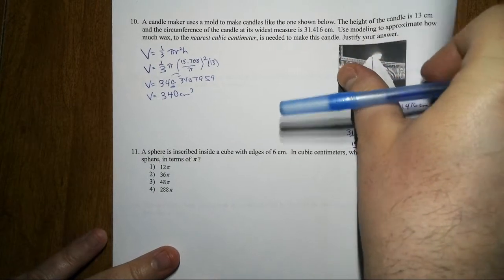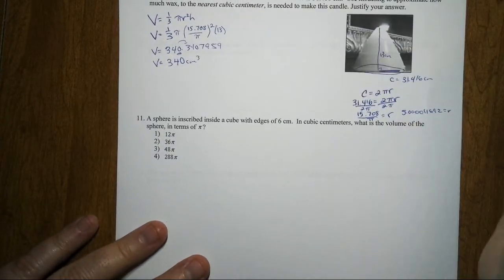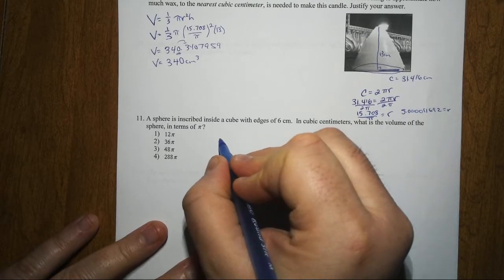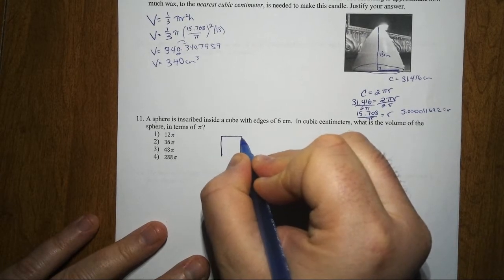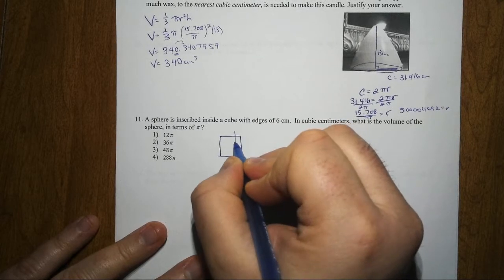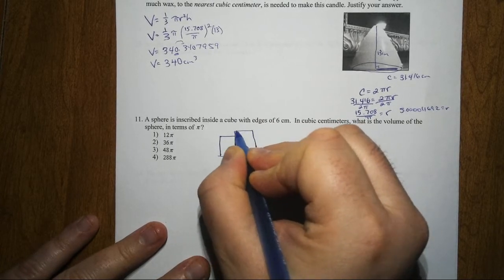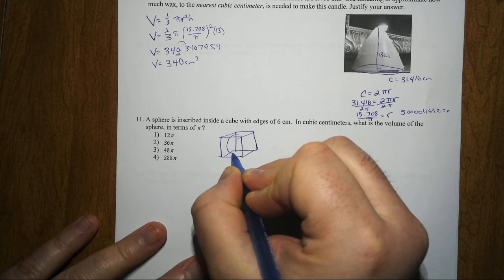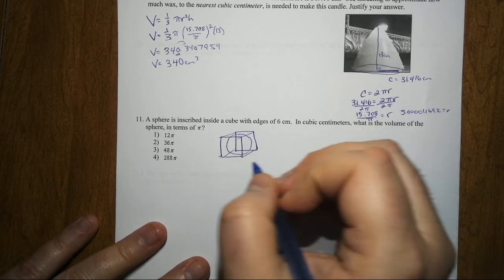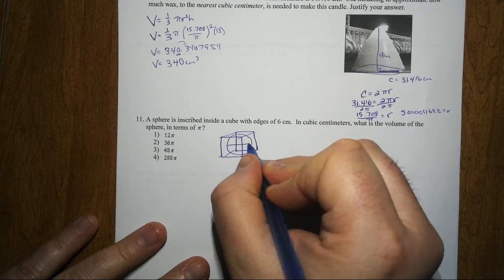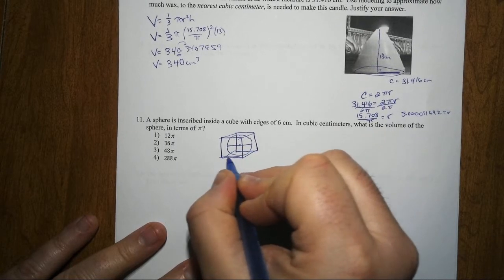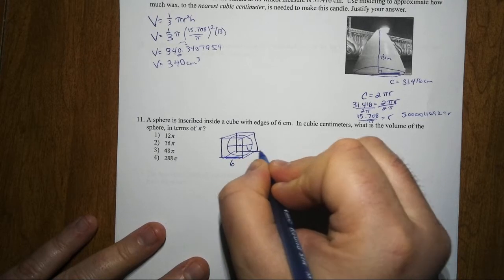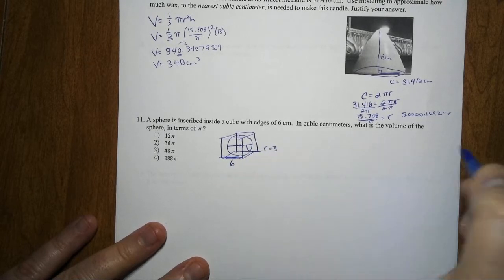All right, a sphere is inscribed inside a cube. That means that the sides of the sphere are touching the sides of the cube. Okay, so we have like that old Christmas ornament box here, right? The sphere is touching the sides here. Okay. So the distance from the diameter all the way across is the same as the part on the bottom. So if the edges of the cube are 6, that means the radius is half of that, it's 3.